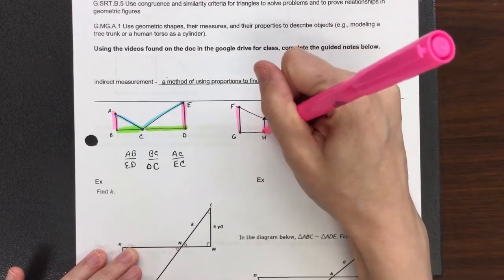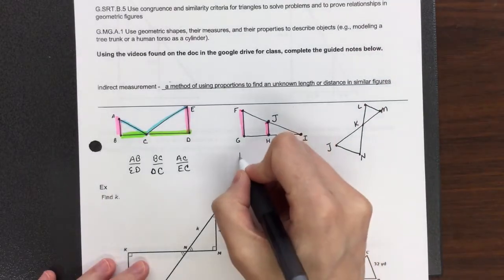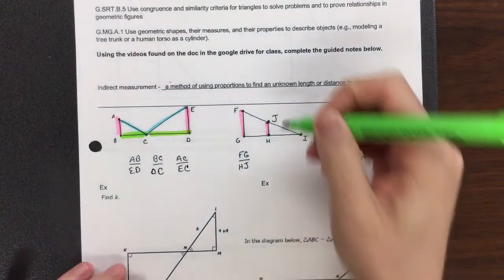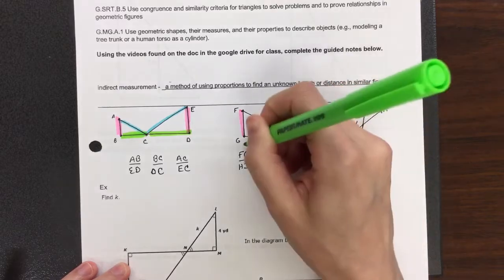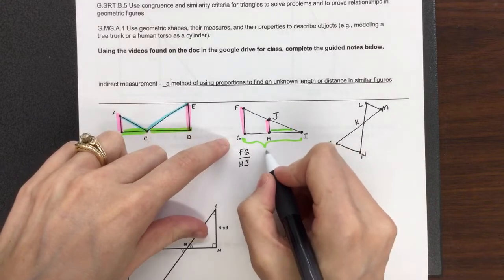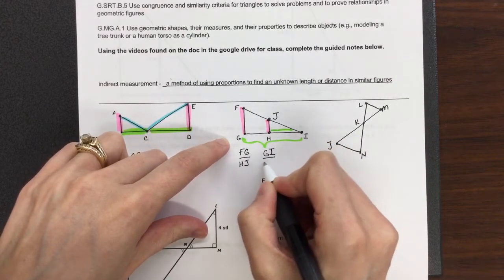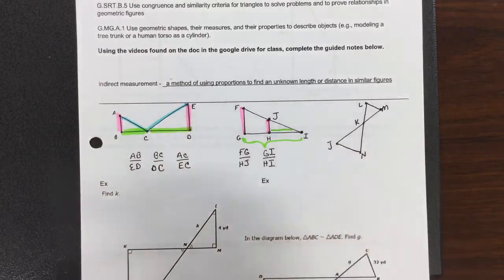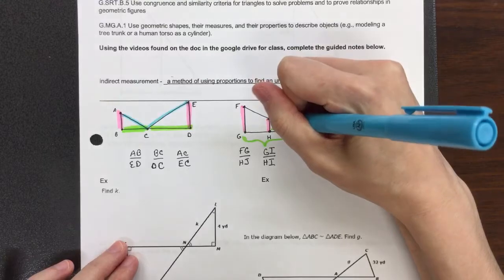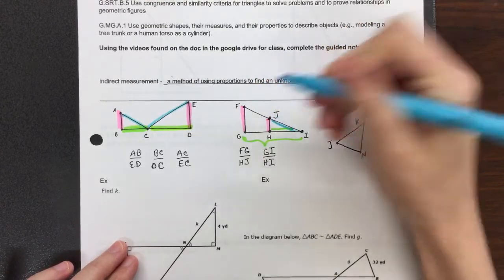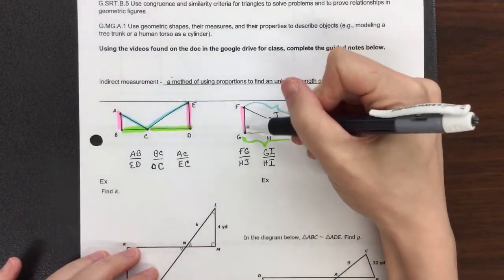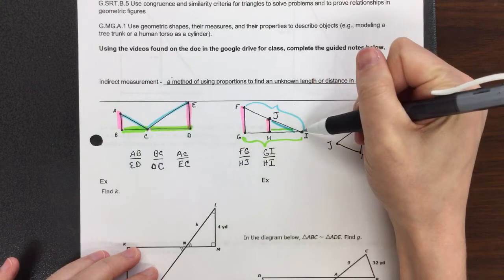FG matches up with HJ. And then this one's kind of tricky because you've got HI, but then you have the whole thing GI. So FG is the big one, so GI is going to match up with HI. And then you could also go this third side here, but again you have to watch for that side and this whole front side here, because we're looking at triangle FGI and JHI.